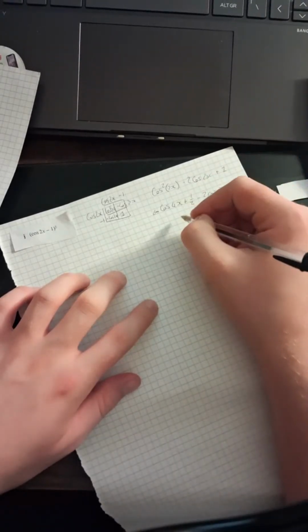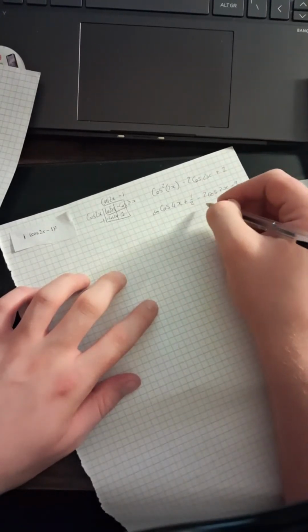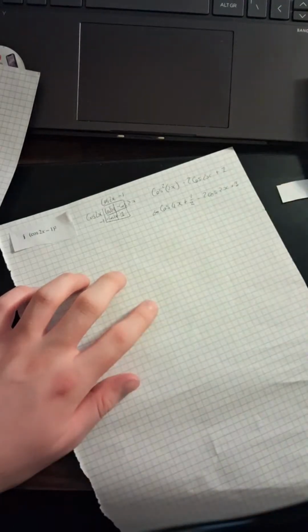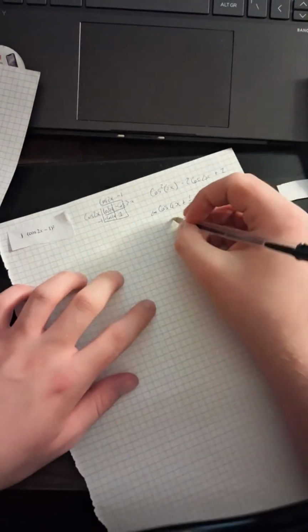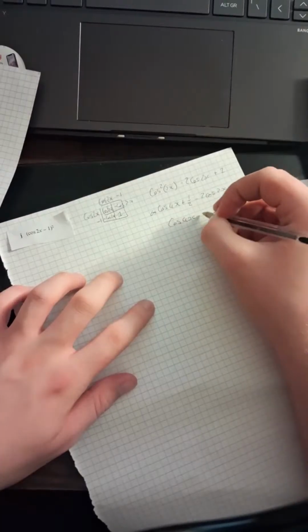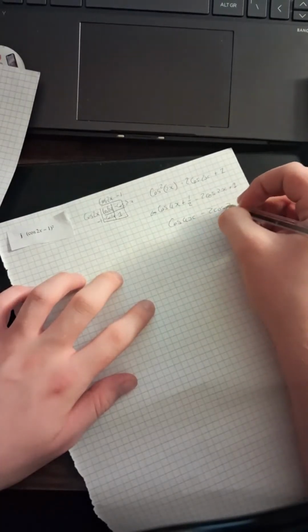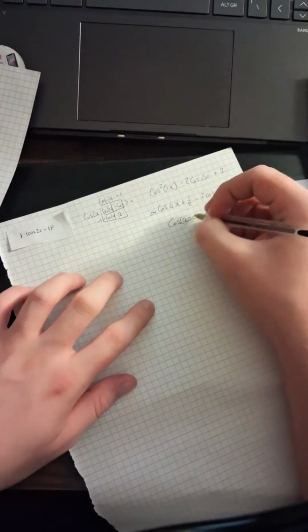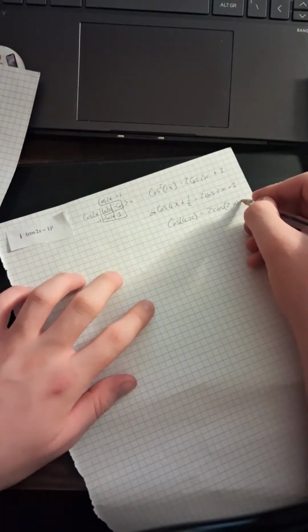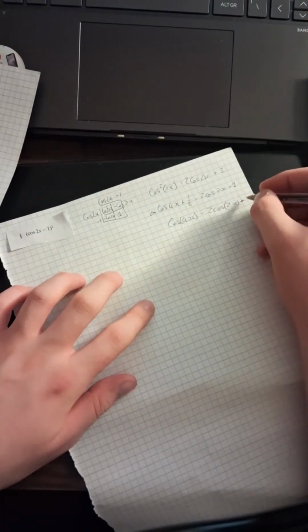Integrating this, we get, so actually first, cos 4x minus 2 cos 2x. And then we should do plus 1.5.